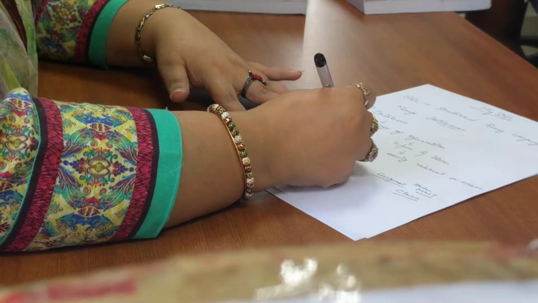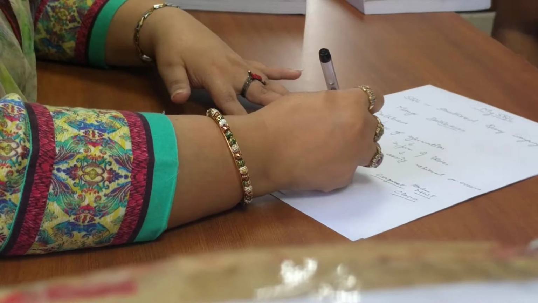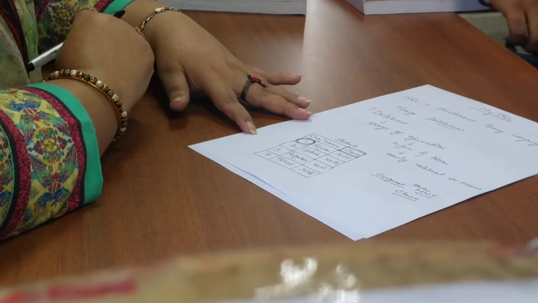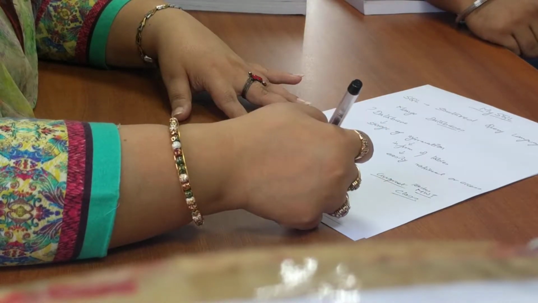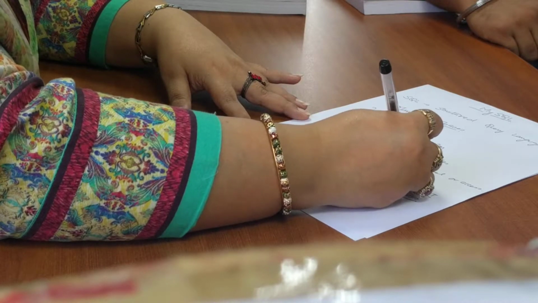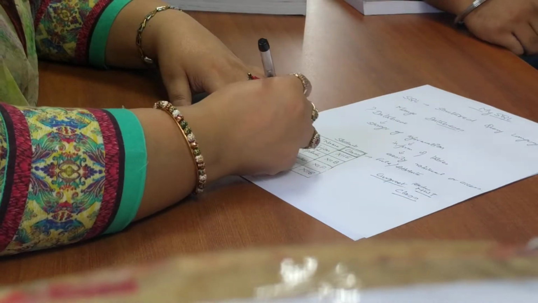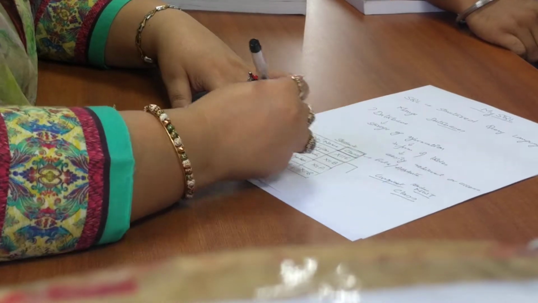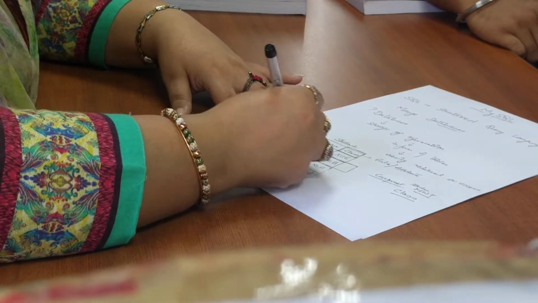Now next question is, what is this? Again data. That's a field. Field name. Good. So this is one category under which I am putting this data. So this is a field or attribute, right? Now what is this? Record.